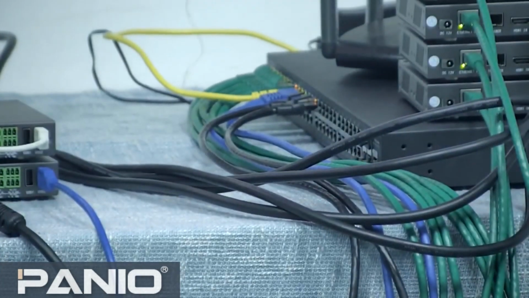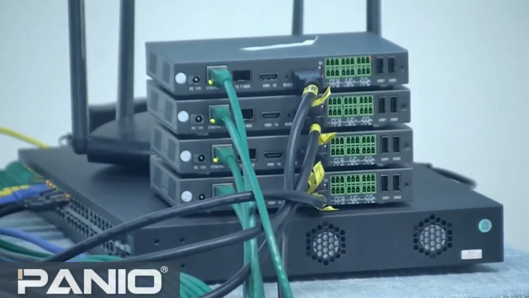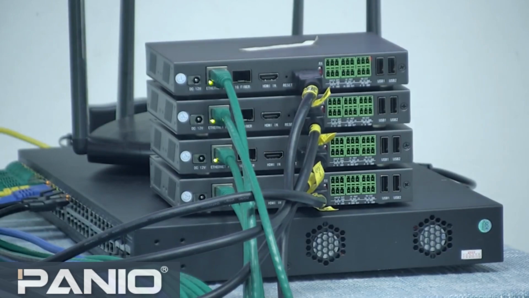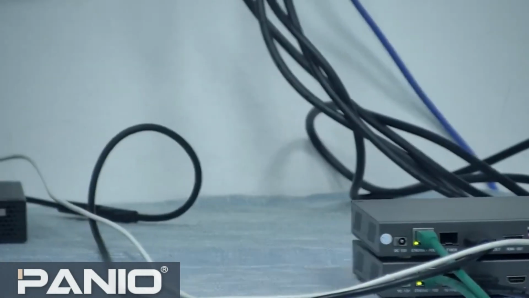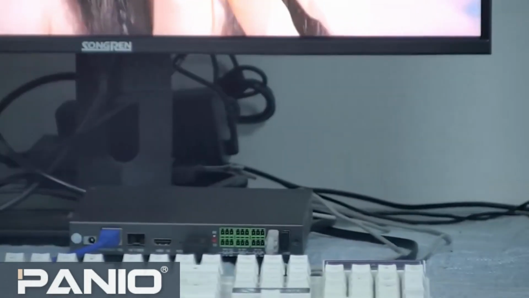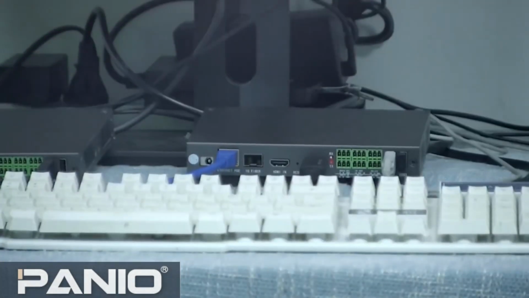And then we have the PoE switch and also the four receivers for the video, which also use the PoE function. Beside the four devices, we have a Wi-Fi router, so basically you can use the iPad with the application control. And on the left side here, we have the two receivers for the KVM station. Okay, so these are the settings of this AV/IP system.